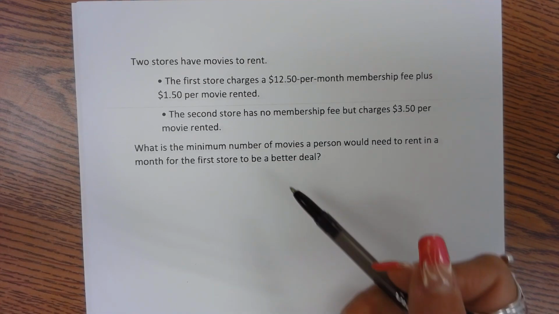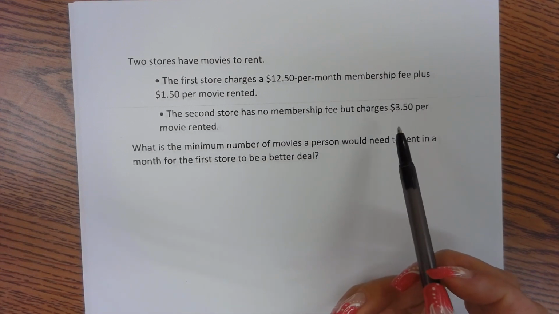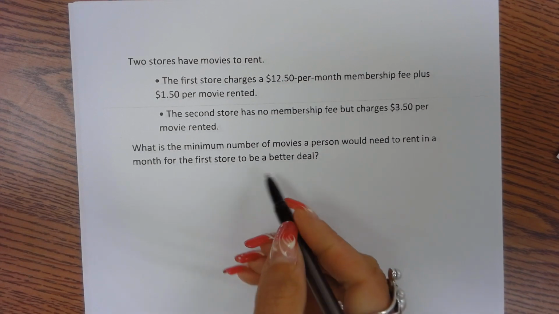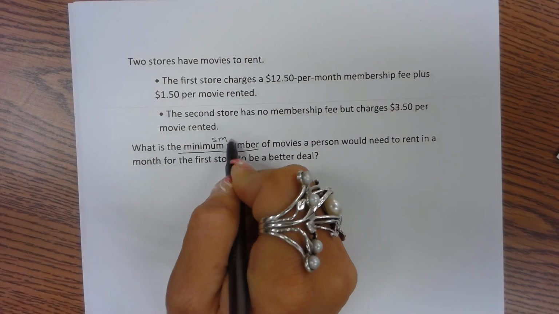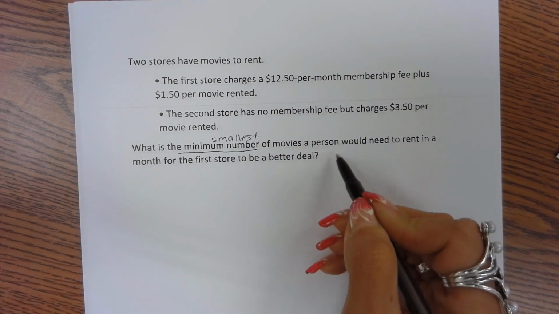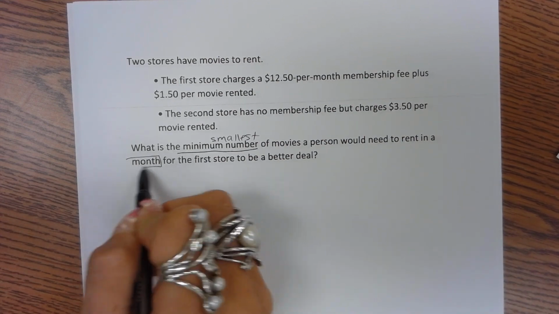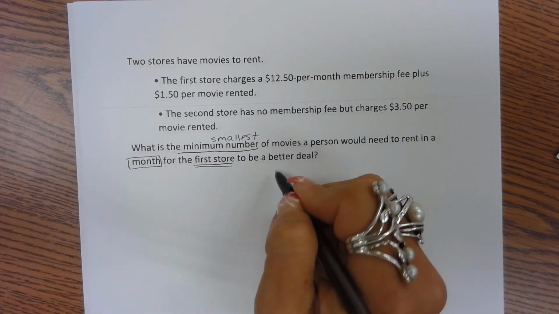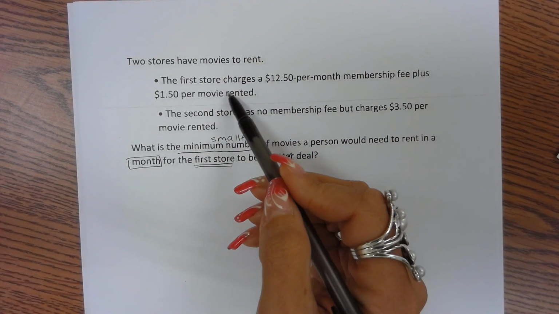The first thing I always do is annotate the question. I like to mark important words and key phrases. So what is the question even asking us to do? What is the minimum number, or the smallest amount of movies, a person would need to rent in a month for the first store to be a better deal? So let's go back up and look.